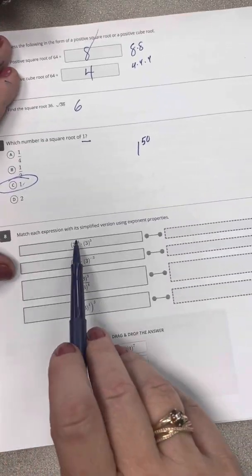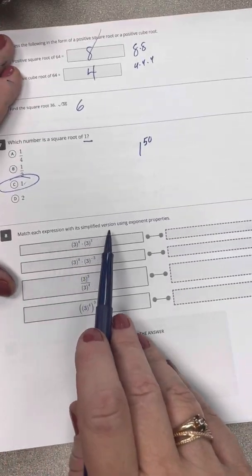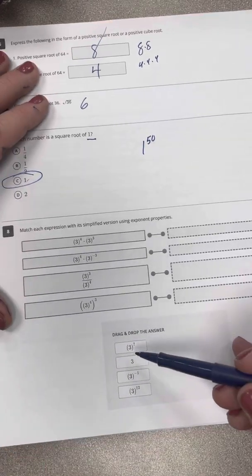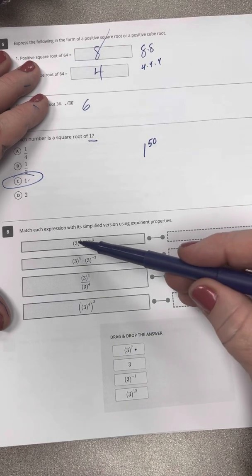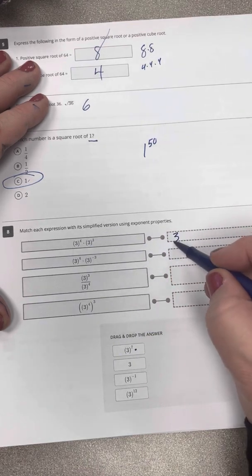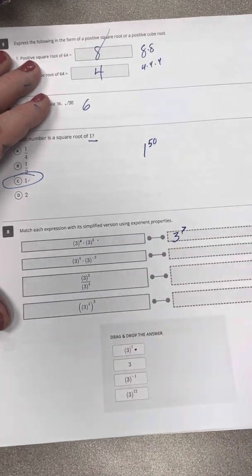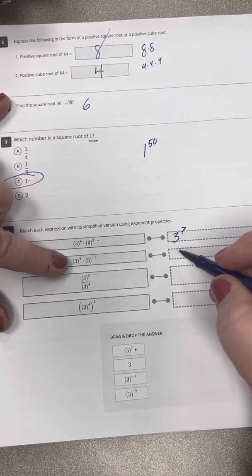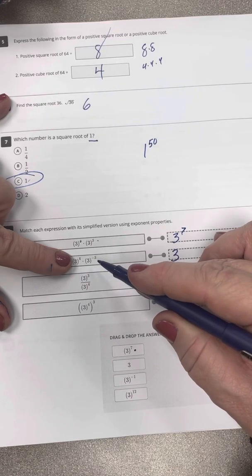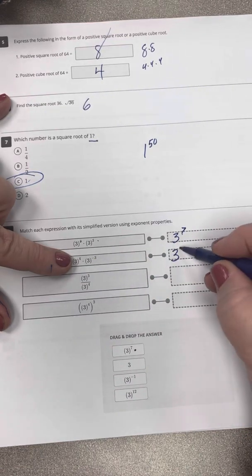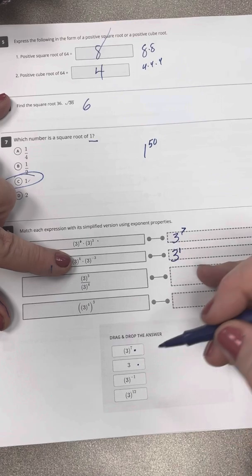Okay, match each expression with its simplified version. All right, so which one of these would be 3 to the 7th? Well, if I take 3 and 3, I'll keep my base, add my exponents. There's 3 to the 7th. Here, I keep my base. 4 plus negative 3, same thing as saying 4 minus 3, that's 3 to the 1, just 3.